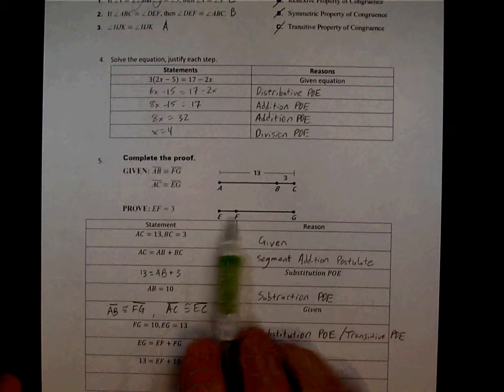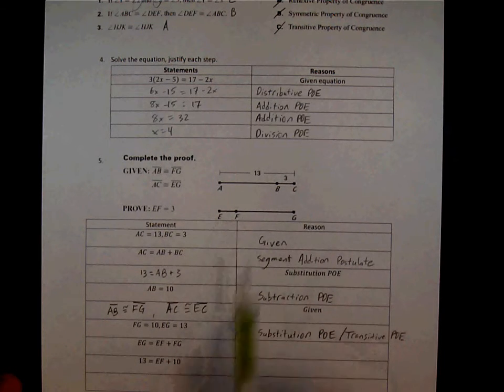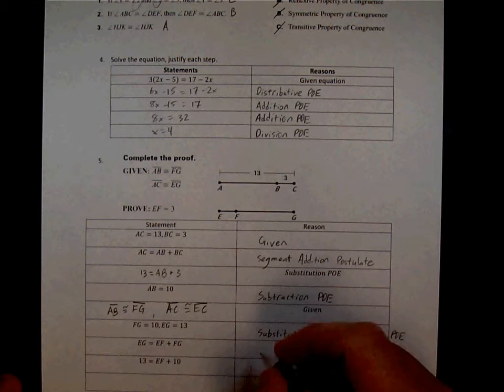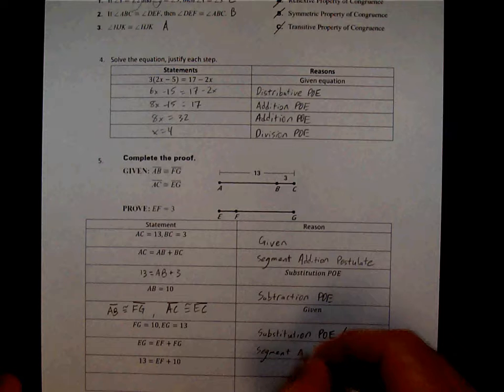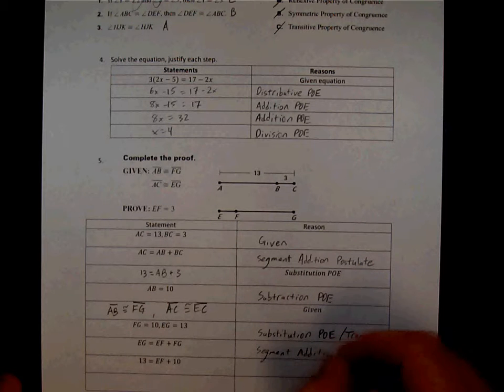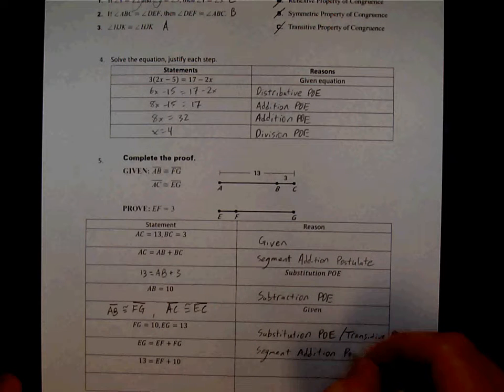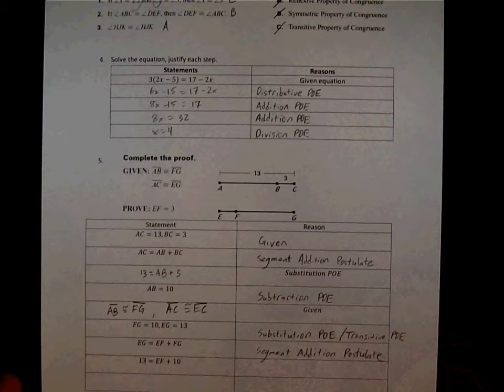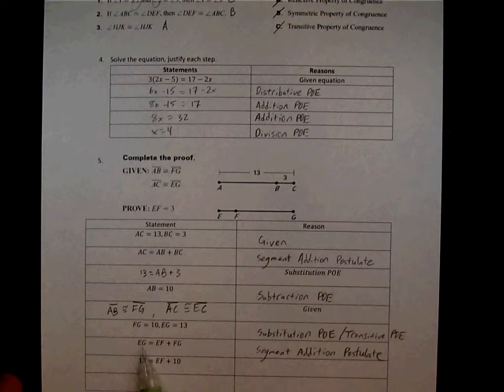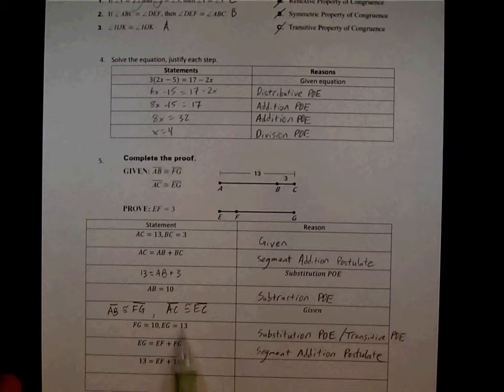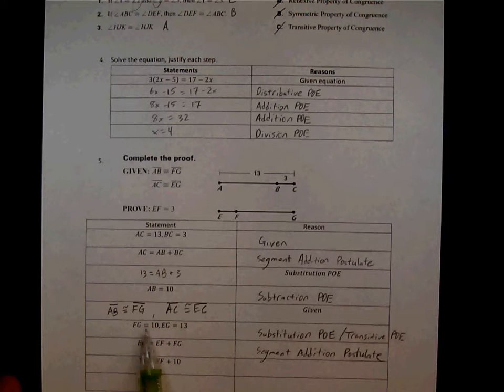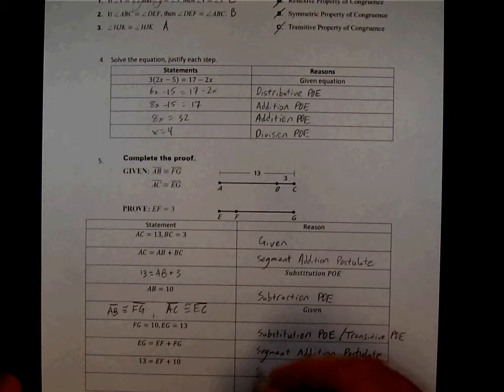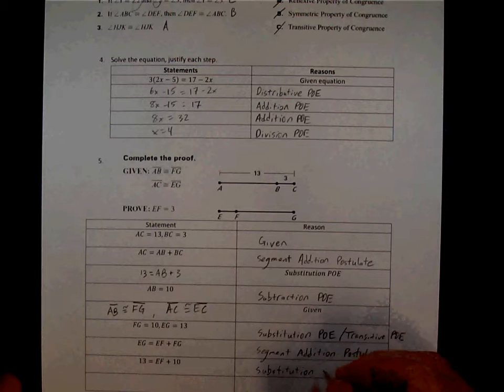Now we've got EG, which is the full segment, is equal to EF plus FG, the 2 small parts. There's our other segment addition postulate. And then once again, they replaced EG with 13, but we said EG was equal to 13. They replaced the FG with 10. We said that it was equal to 10. So that was simply substitution POE.